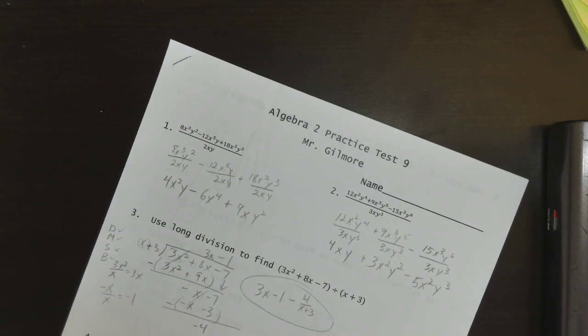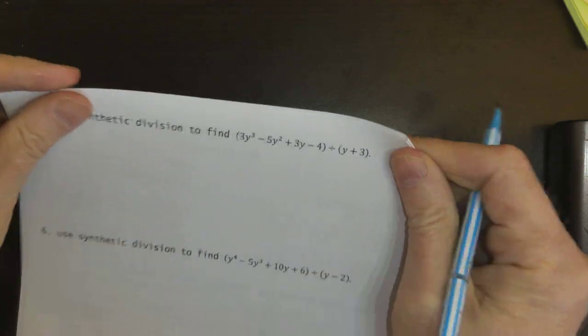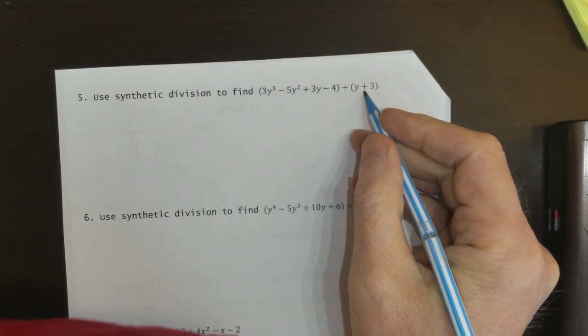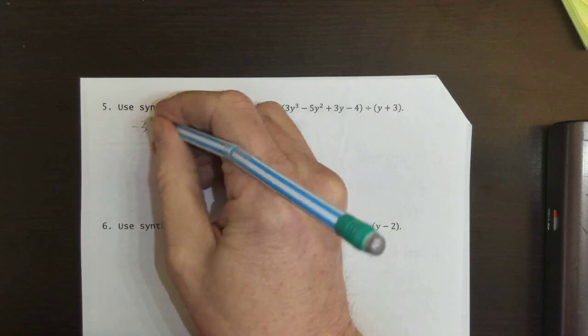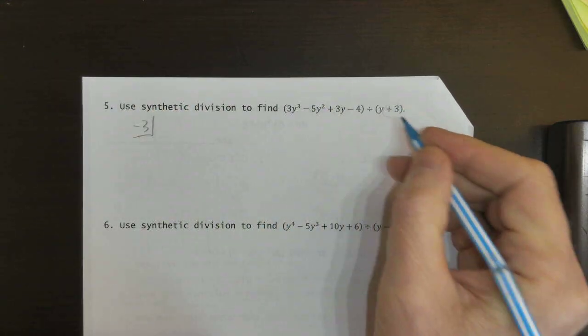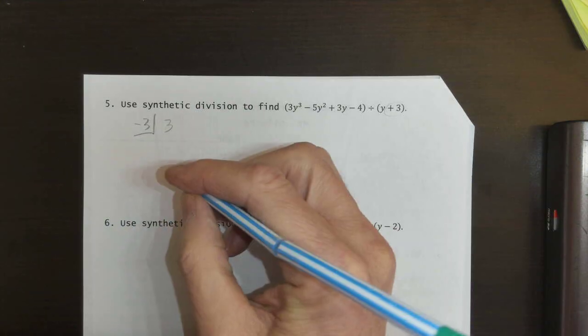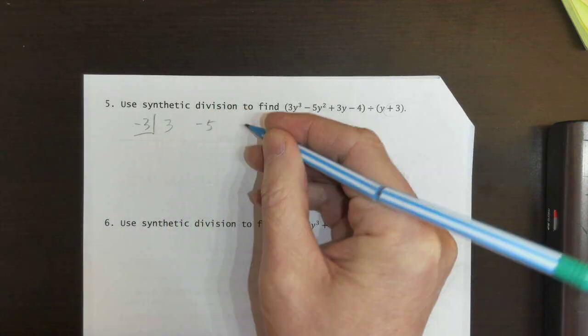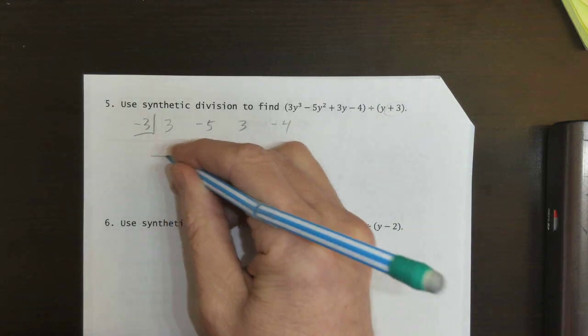Okay, I think the long part is over because we get to use synthetic division for the next two problems. If you remember, the divisor is y plus 3. The root for y plus 3 is negative 3. So always change that sign. Change that sign right there. And then write the coefficients. 3y to the third, negative 5y to the second, 3y, and negative 4.